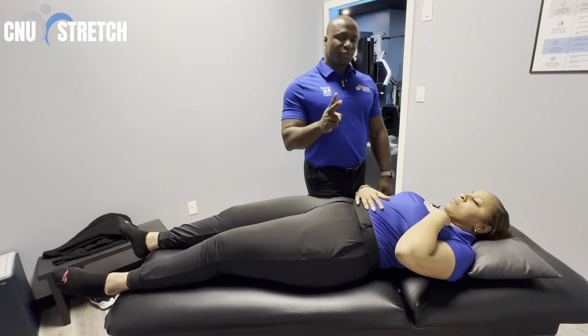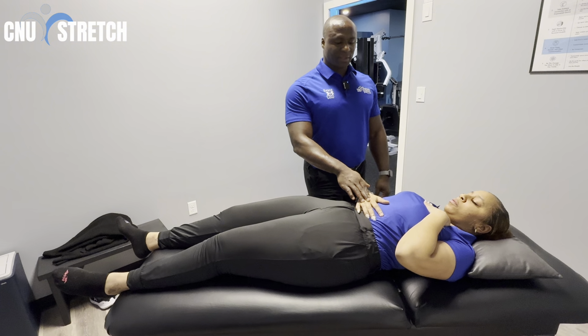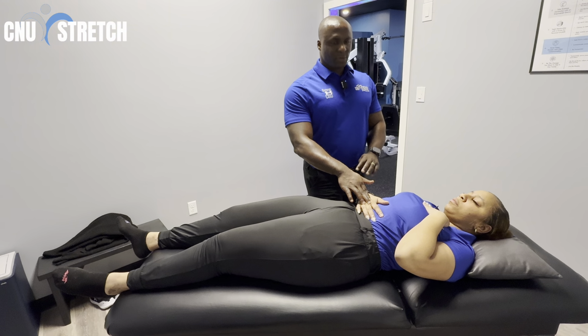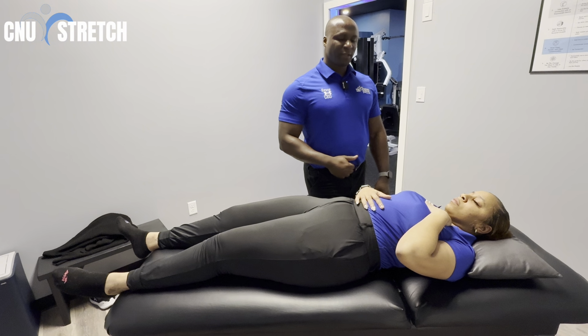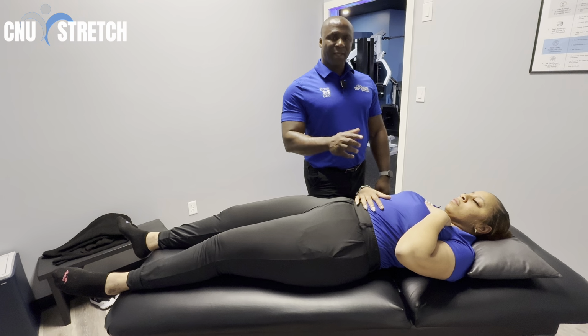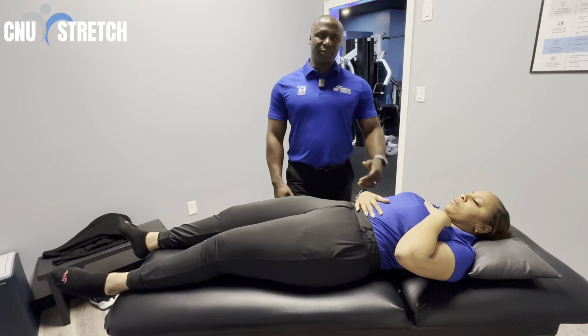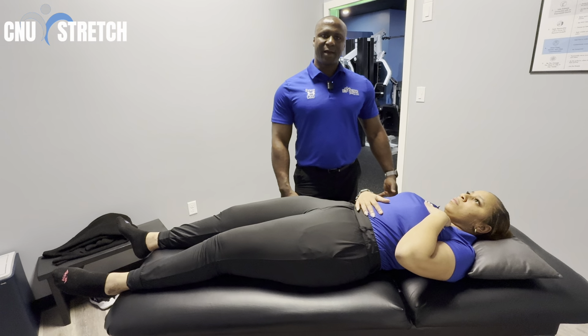Hold, 1, 2, 3, 4. Blow out the mouth and squeeze the belly button into the spine. 2, 3, 4. Hold, 1, 2, 3, 4, and breathe in. Blow that belly button. 3, 4, hold, and we can go through that and teach her some diaphragmatic breath. We can either tell her when she exhales, push that lower back into the pad to help.